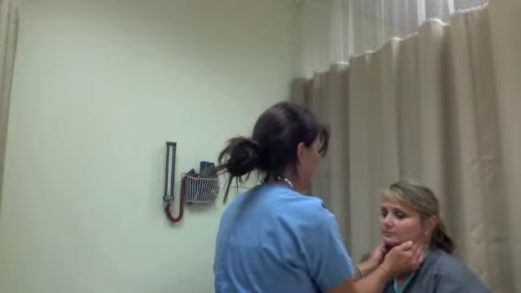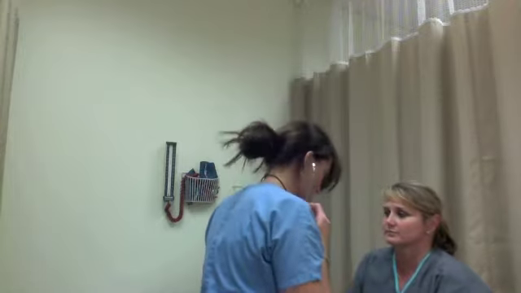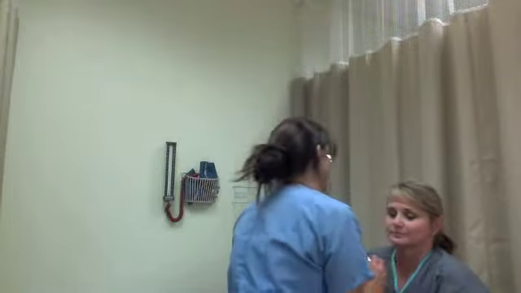The carotid artery will then be palpated, and once you palpate it, then you need to use the bell of your stethoscope to listen to the artery. You assess this on both sides of the patient.